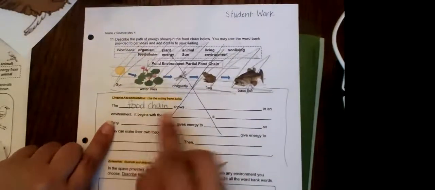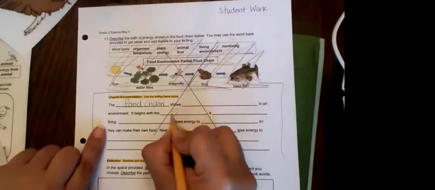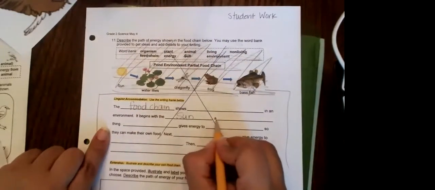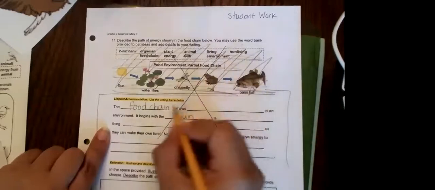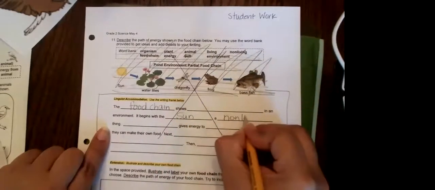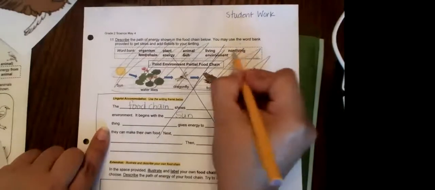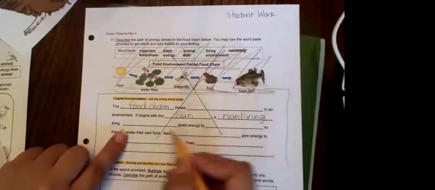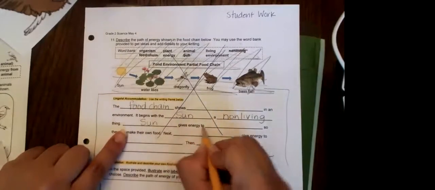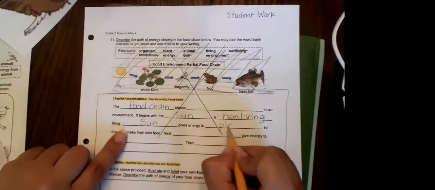Let's see what's missing. It begins with the sun, and the sun is what, guys? Non-living thing. The sun gives energy to the plant.